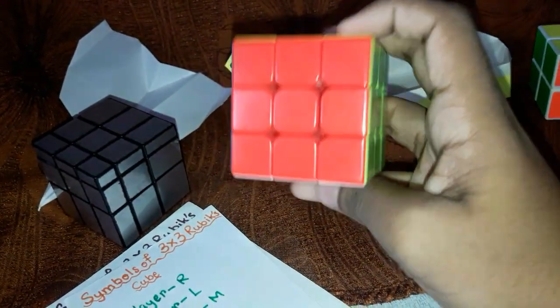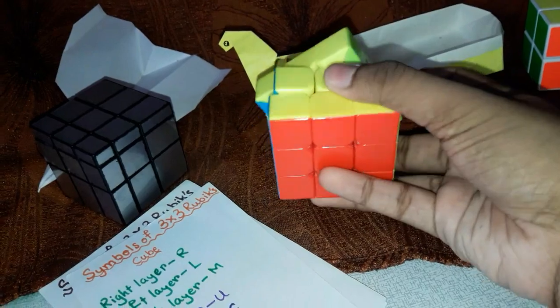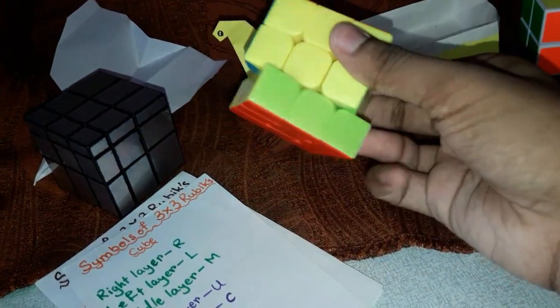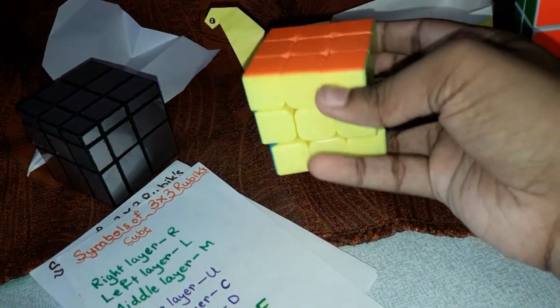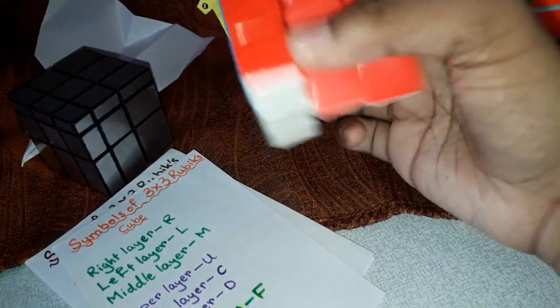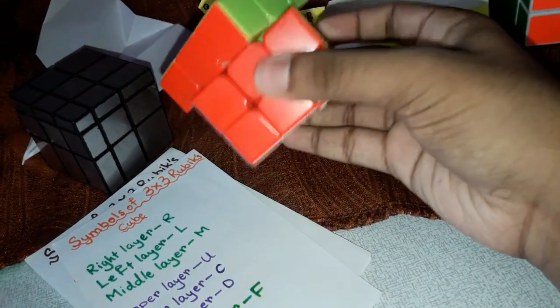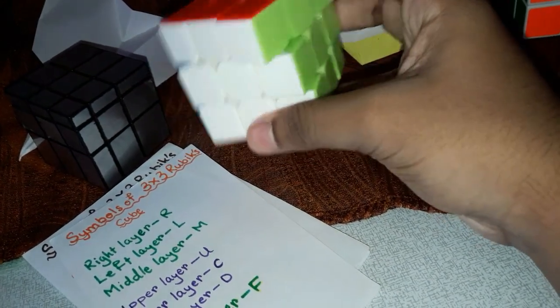Now the layer on the front side, this one, is the front layer. The layer at the back side is the back layer. And the layer between front and back is the E layer. So this is right, left, then middle, upper, center, down, front, E and back layer.